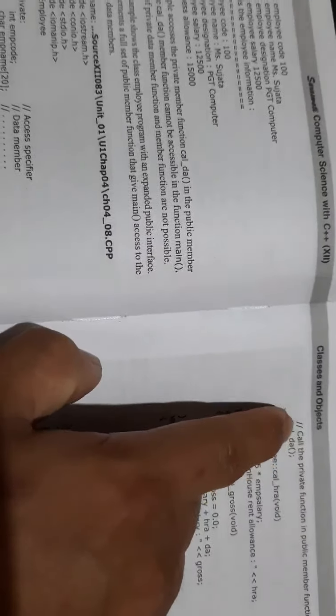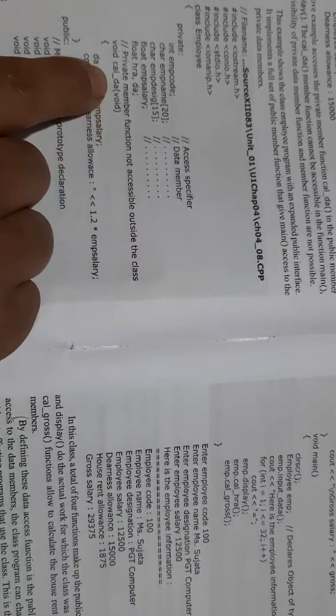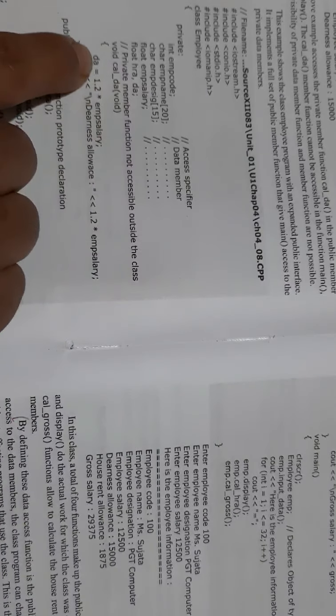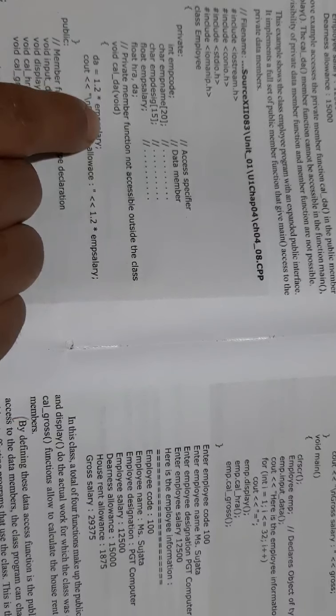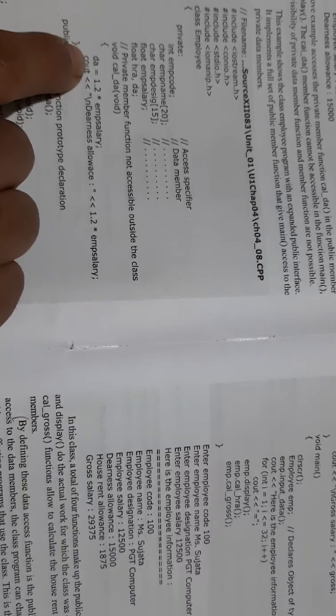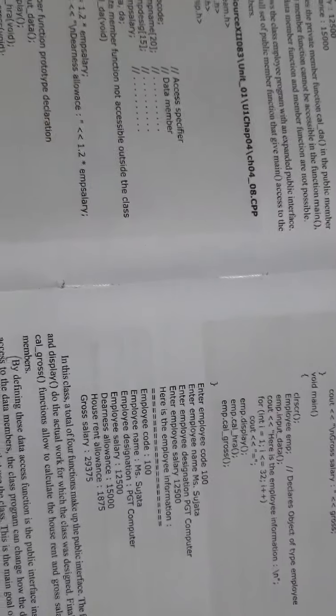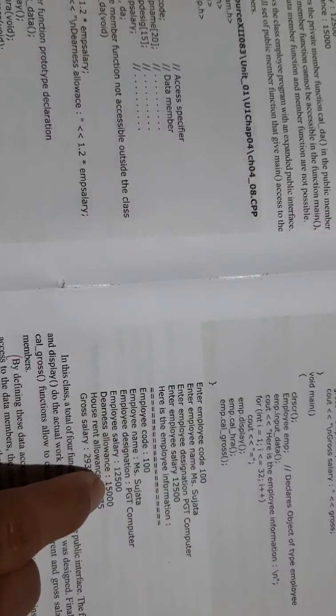This calculate DA will call this function definition, and then executes the value 1.2 into employee salary. This will be stored in DA. So cout dearness allowance is DA, and that will be displayed here.